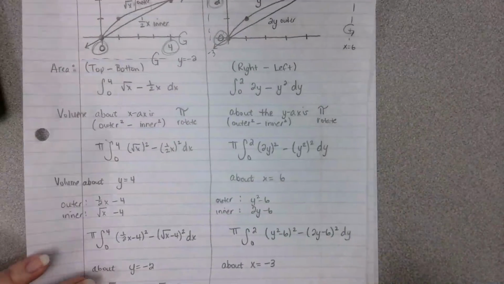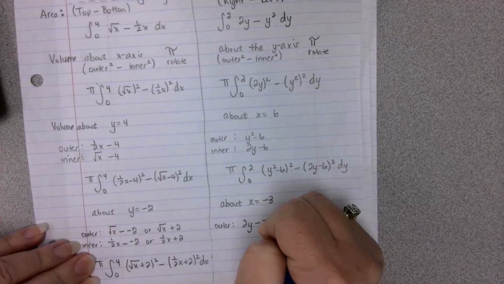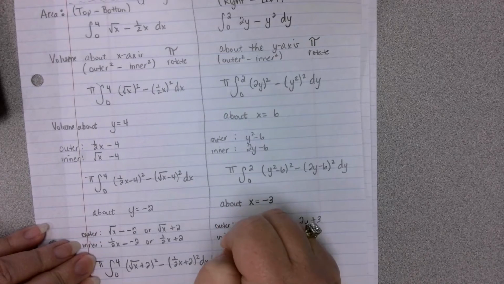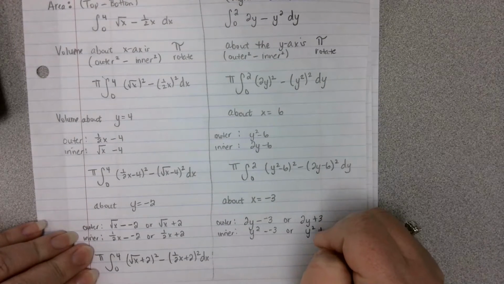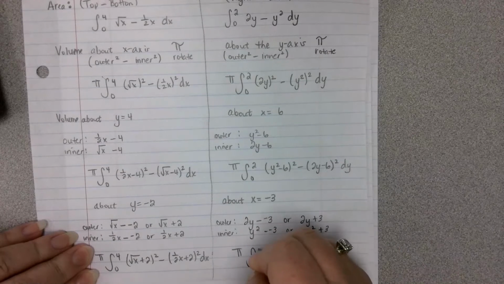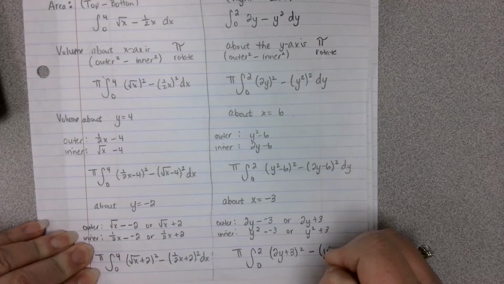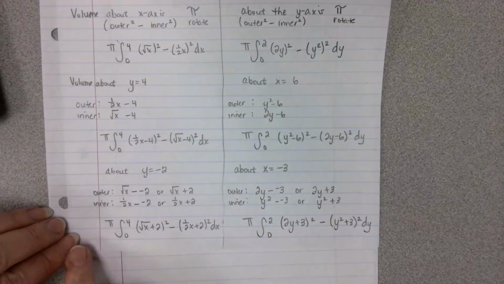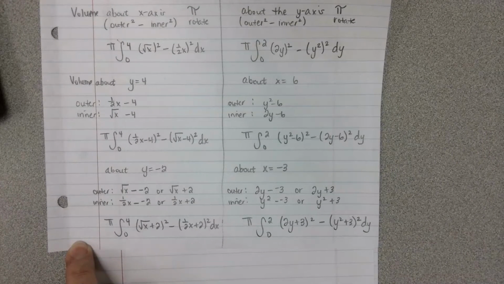So when I'm coming down here, and I've got my outer, we said it was 2y minus that negative 3, or 2y plus 3. And that inner would be y squared minus the negative 3, or y squared plus 3. So now, again, we can easily write our problem. Okay, so we've got our pi from 0 to 2 of 2y plus 3 squared, which is the outer squared, minus the inner squared, y squared plus 3 squared, dy.